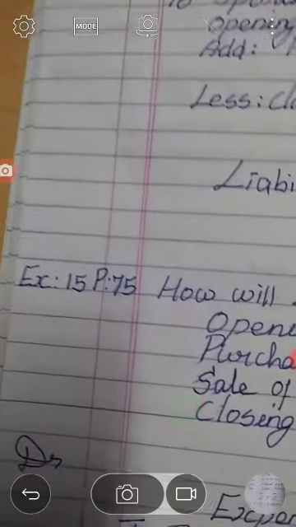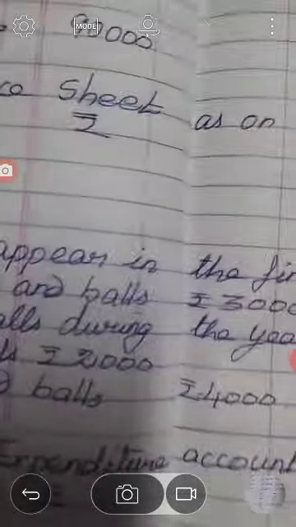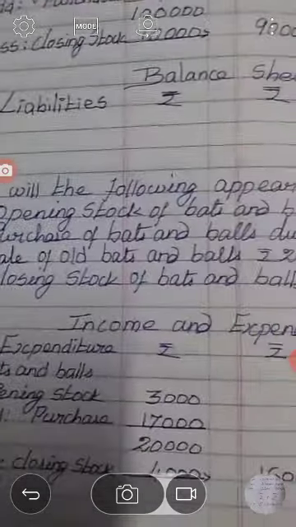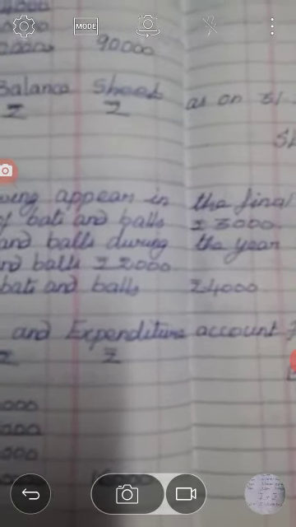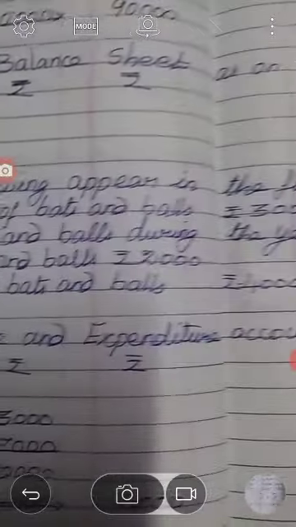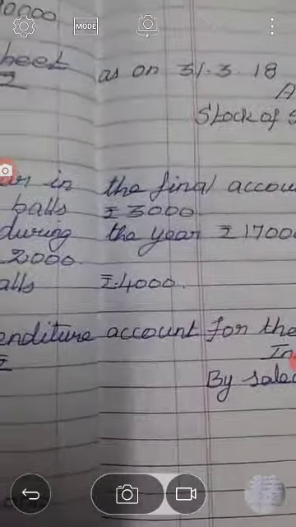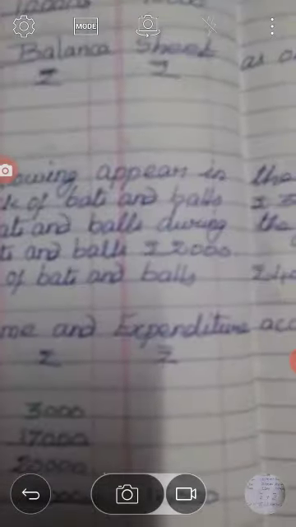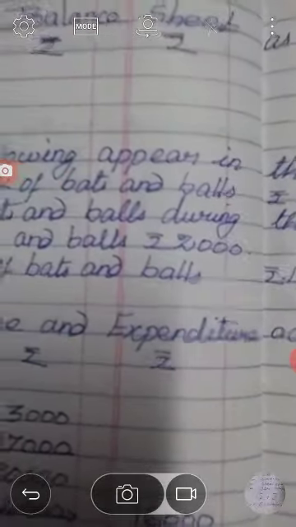Exercise 15, page number 75. How will the following appear in the final accounts? Final accounts means income and expenditure account and balance sheet of Vedaranyam Sports Club. Here, opening stock of bats and balls 3,000. Then purchase of bats and balls during the year 17,000. Then sale of old bats and balls 2,000. Then closing stock of bats and balls 4,000.